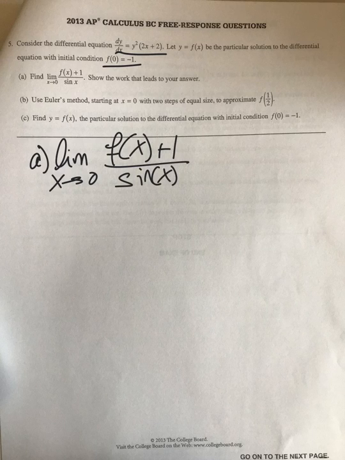All right, so here's the deal. Plug in 0. We don't know f of x, correct? But we know the initial condition right there. We know that when we plug in 0 into f of x, we're going to get negative 1. So the top would be negative 1 plus 1 over sine of 0. We should all know sine of 0 is 0. This leads to 0 over 0, which we all know is an indeterminate, which leads to more work.